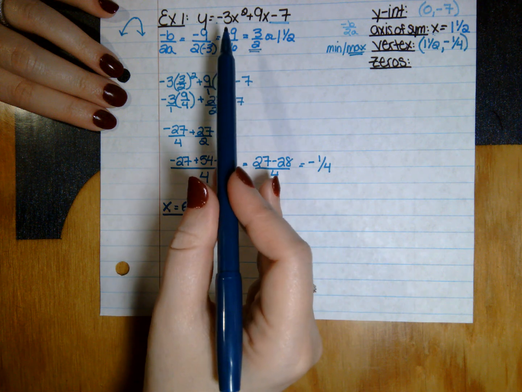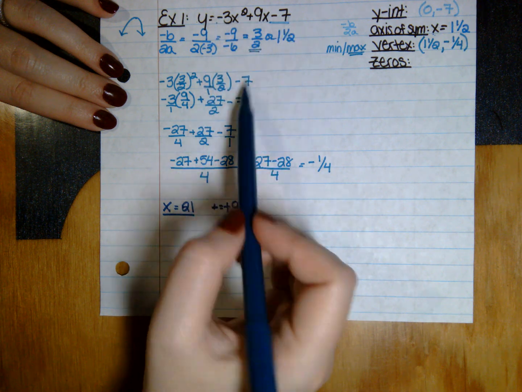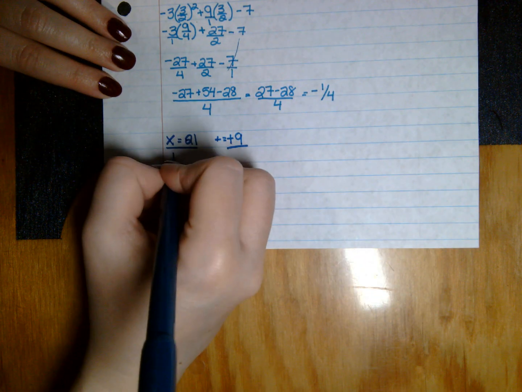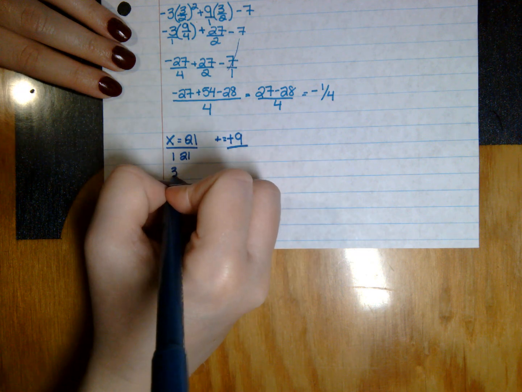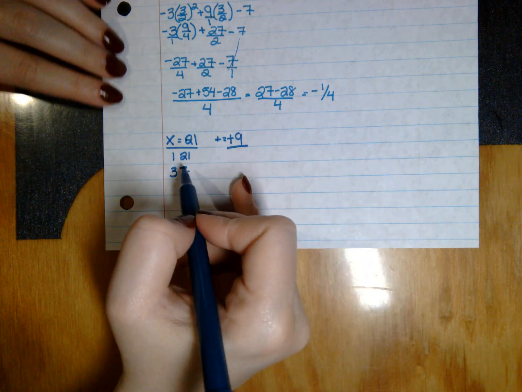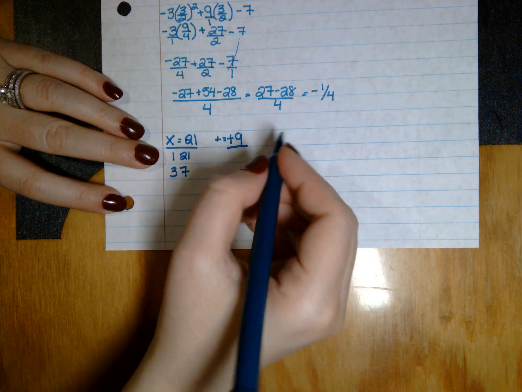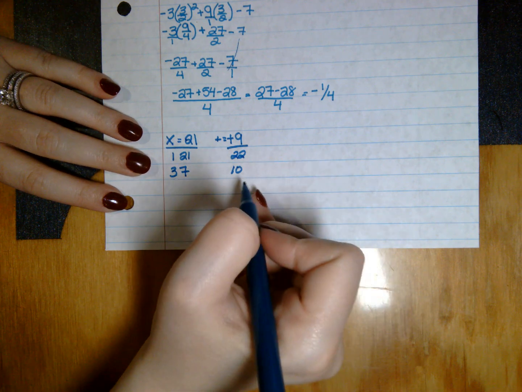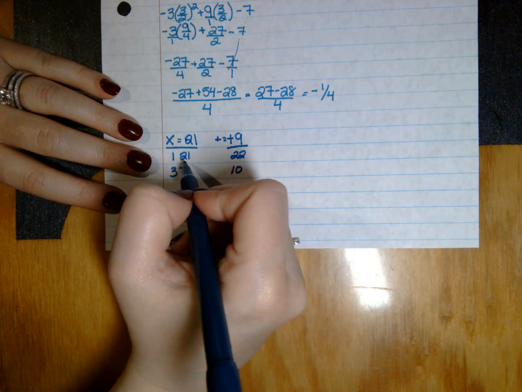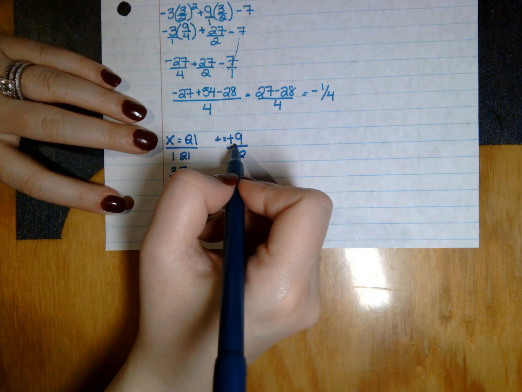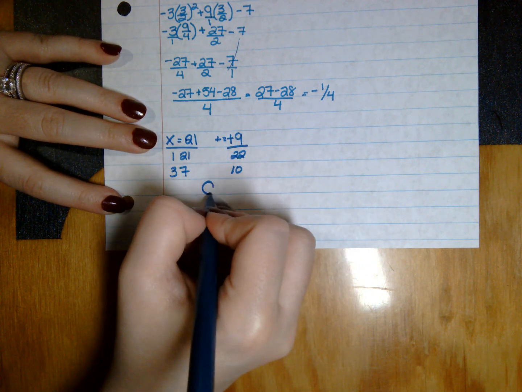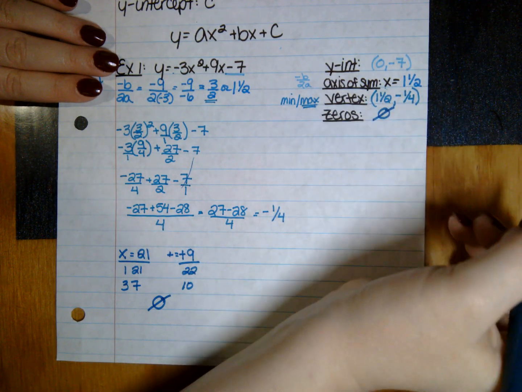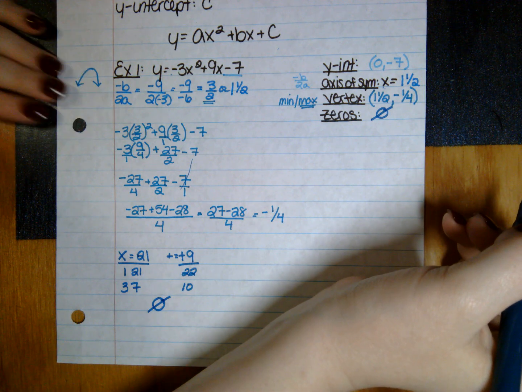So I want two numbers that multiply to give me 21, because 3 times 7 gave me that 21. So when I write out my multiples, I get 1 and 21, and I get 3 and 7. Now, when I add these together, 21 and 1 is going to give me 22, 3 and 7 is going to give me 10. Since none of these can multiply to give you 21 and add to give you 9, you're going to have no solution. So you're not going to have any zeros in this graph.